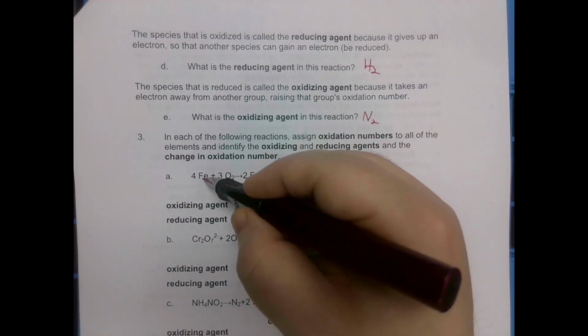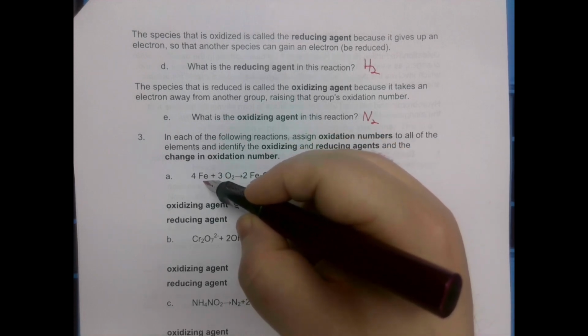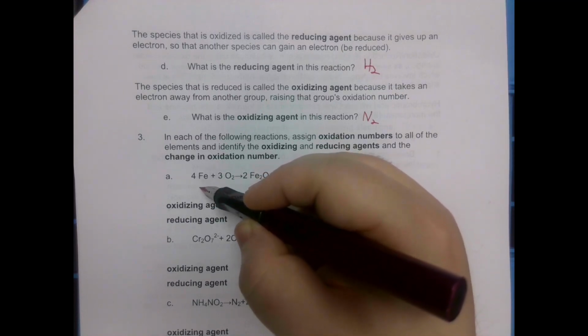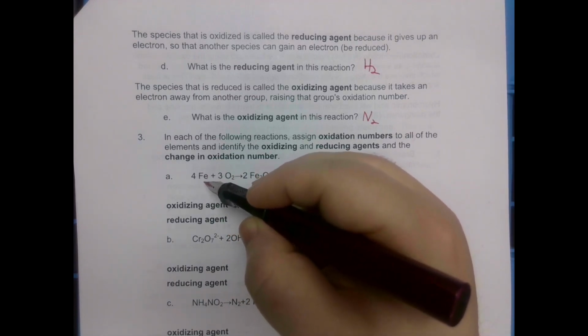What would iron be? What is the oxidation number on iron? That should be instantly telling me.